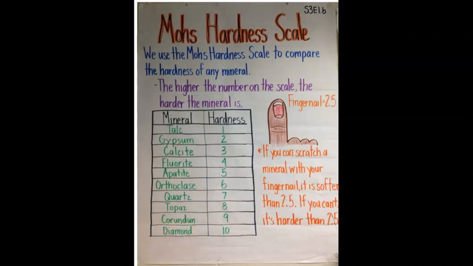Now, if you wanted to try this at home with a rock, this right here on the side says that your fingernail is about a 2.5. So if you scratch a mineral with your fingernail, it is softer than 2.5. If you can't, it's harder than 2.5.